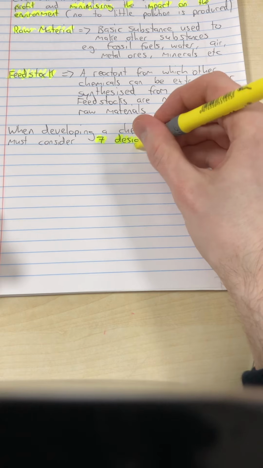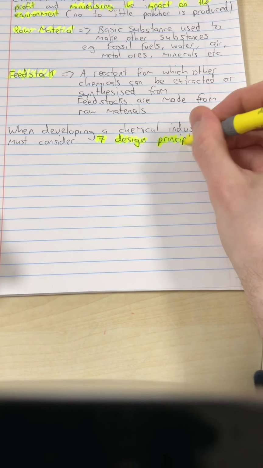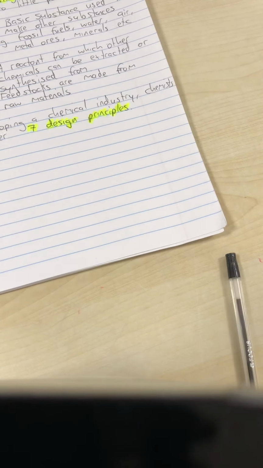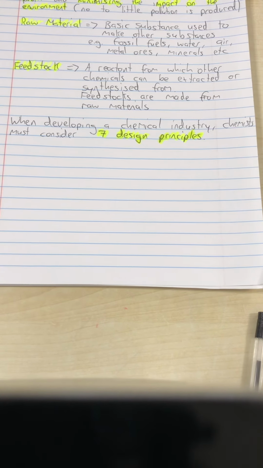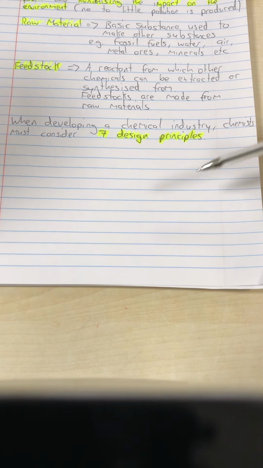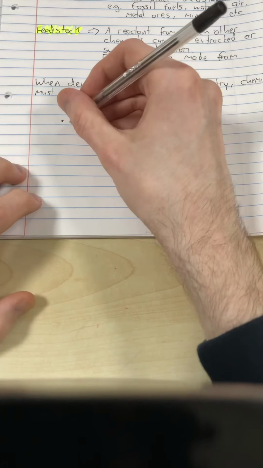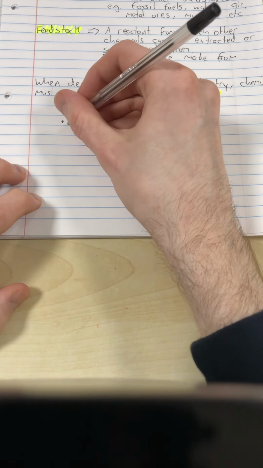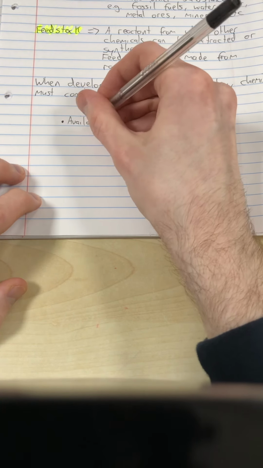So I'm going to talk you through them. Chemical industry is quite a short topic, but there's a lot to it because there are 7 design principles and you need to know them. The good thing is that pretty much all of them make sense. I'm going to bullet point them, and say 3 in 1 bullet point, because there's no point writing it out 3 times, you'll know what I mean.